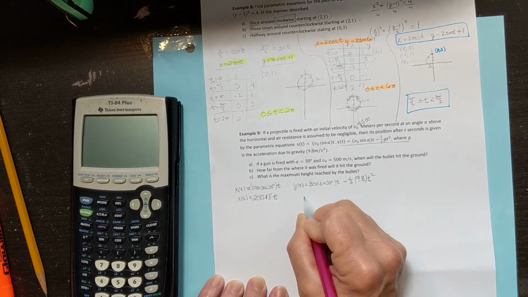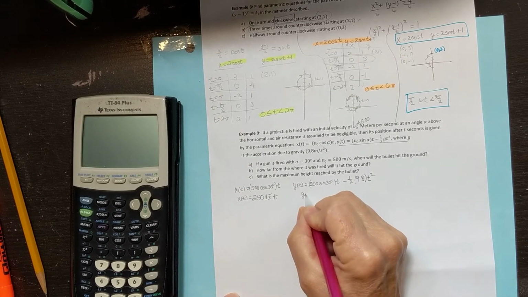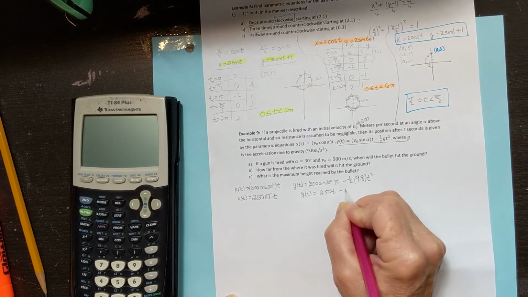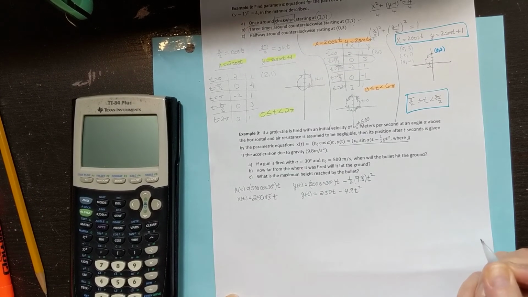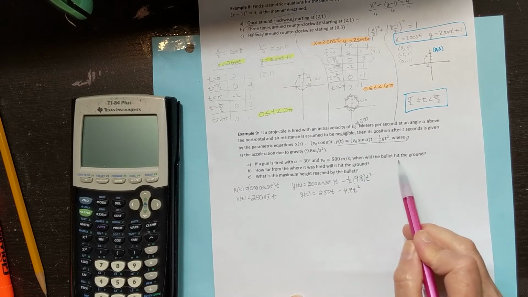All right. So let's simplify this a bit. The sine of 30 is 1/2. So 1/2 times 500 is 250. So this is going to be y of t is 250t minus 4.9 t squared. That's what y of t is. All right. Those are our equations. Now it says if a gun is fired with alpha is 30, v sub naught is 500 meters per second, when will the bullet hit the ground?